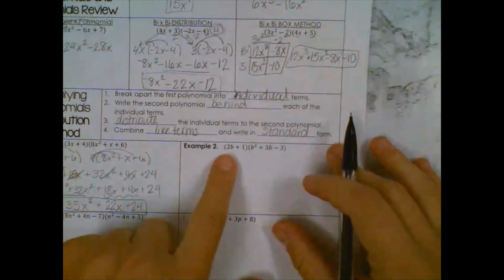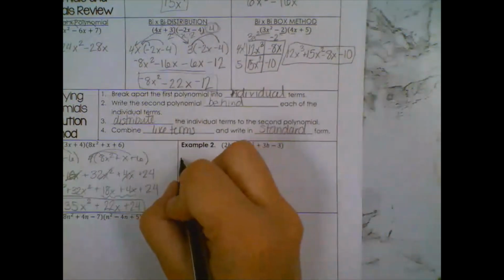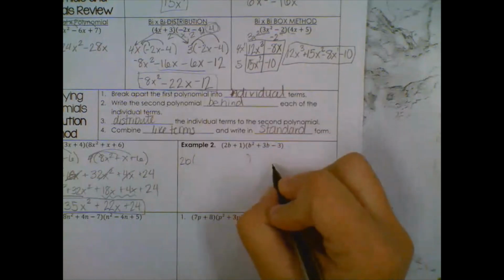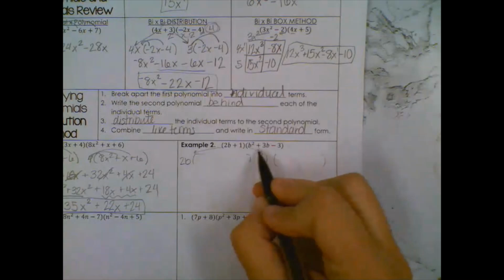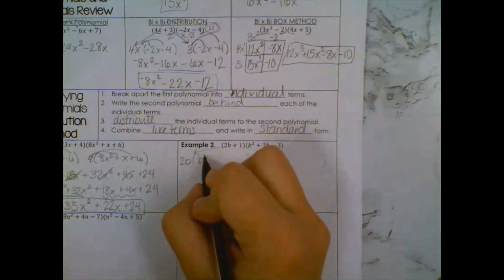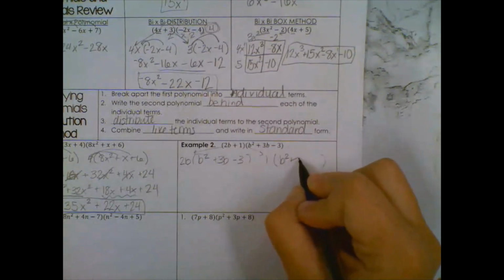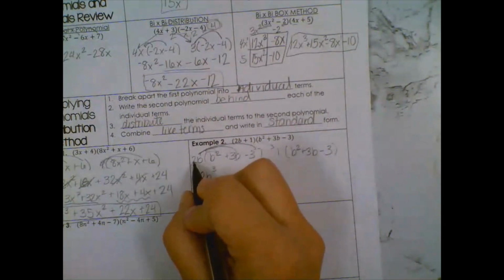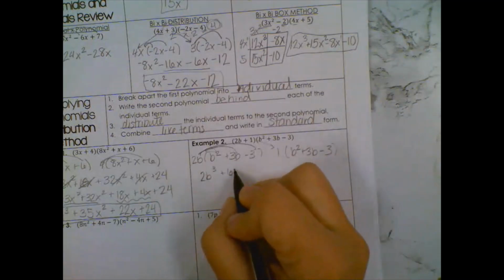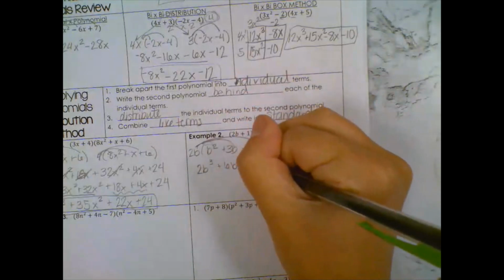All right, so another one, same thing, we're going to break it apart, stick the second behind it. So 2b and a 1, right? We break it apart, 2b and 1. And then we're going to stick the second polynomial behind it, so b squared plus 3b minus 3, b squared plus 3b minus 3. We're going to distribute. 2 times b squared is 2b cubed. 2 times 3b is 6, so 6b squared. Remember, that's a 1 and a 1, so that makes 2. 2 times negative 3, negative 6b.